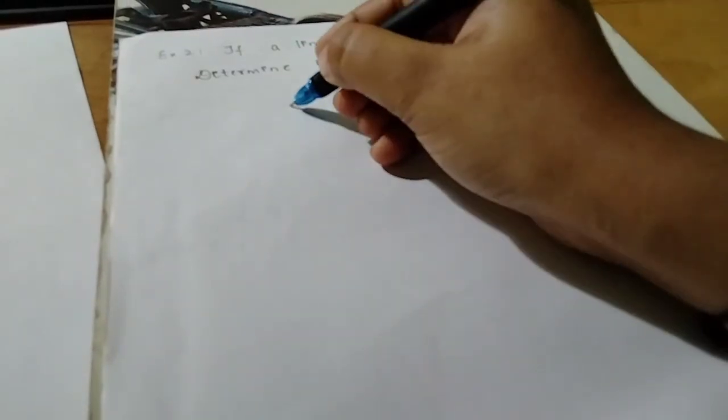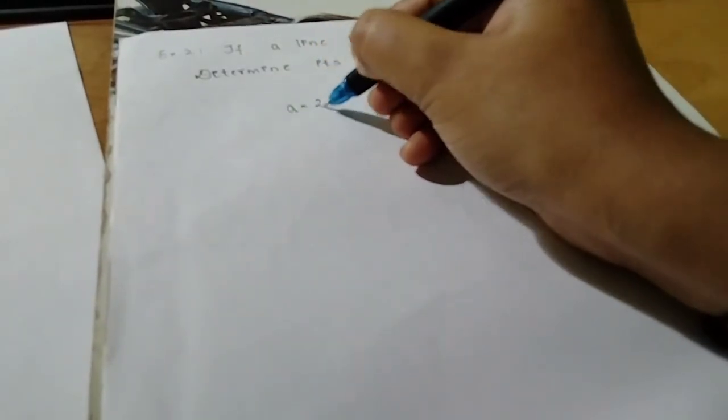Next, the second example. One more example we shall see today. If a line has direction ratios 2, -1, -2, that is, the A value is 2, the B value is -1 and the C value is -2, you have to find the direction cosines L, M, N.